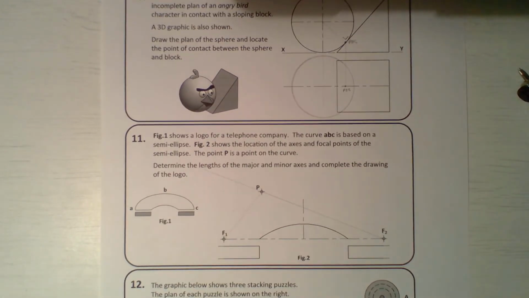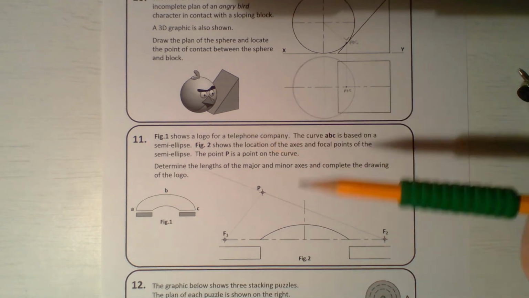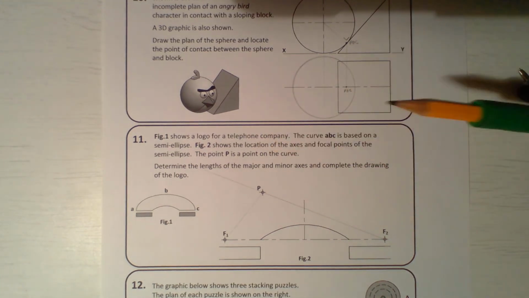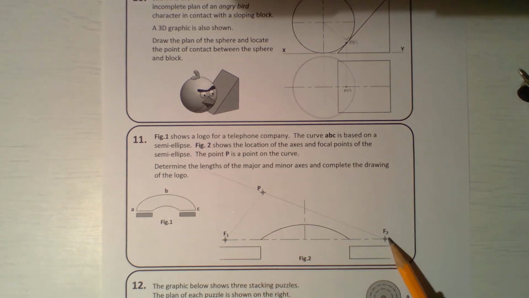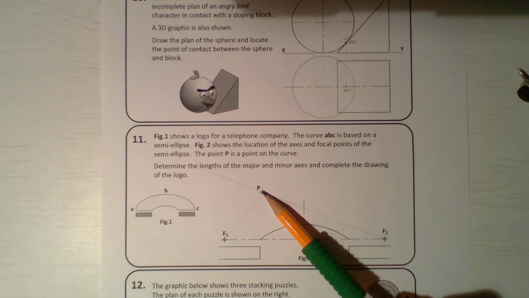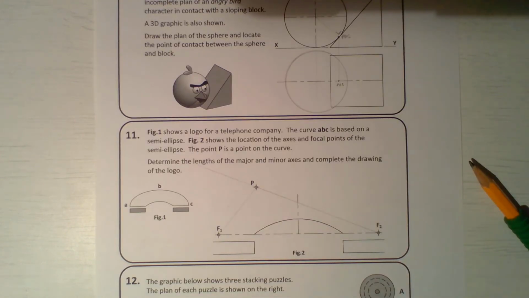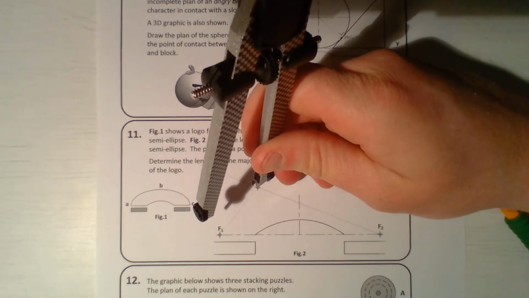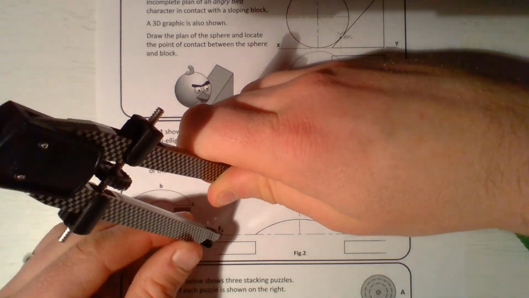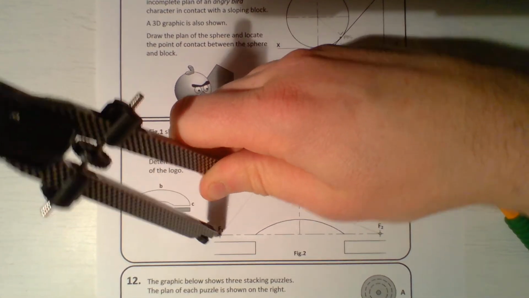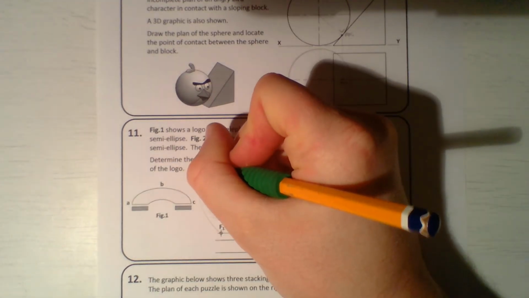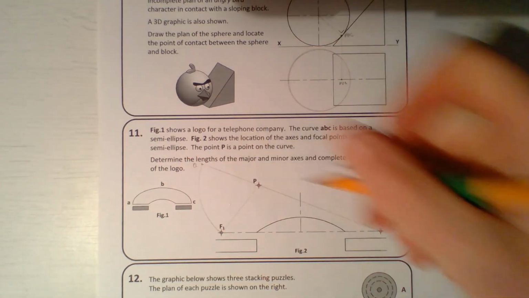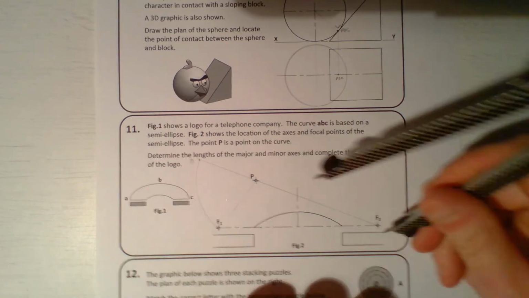Question 11, ellipse theories. Okay, so this is where we need to recognize which one of the 5 theories that we learned is being examined. Okay, so what information do we have? We have our focal points and we have a point P on the ellipse. So that should trigger your knowledge of the theories. Measure from P to F1, rotate up. That gives me a point, and I'm just going to call it Q.